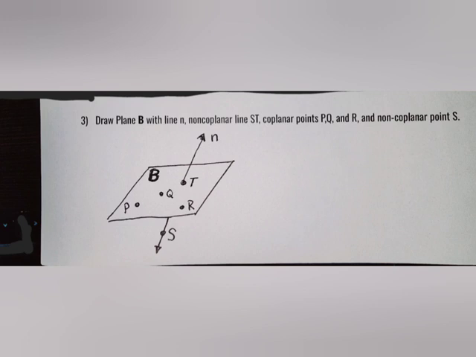And we are told that S is non-coplanar. S is also on line N, so I just had to put it on the line, but not inside the plane. It doesn't tell us where T has to be, so I put T in the plane, but T could have been anywhere on that line.